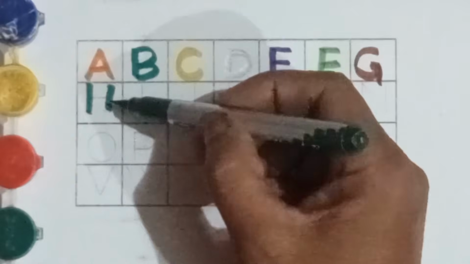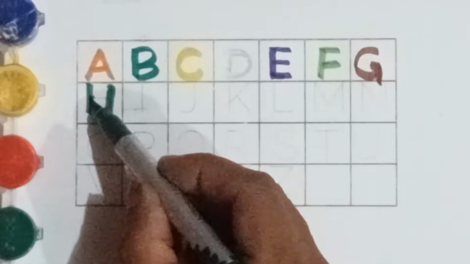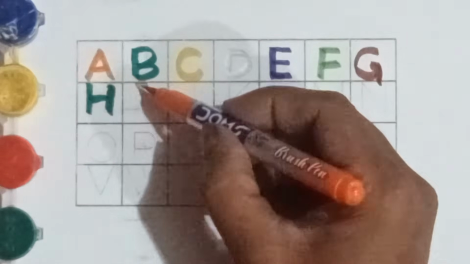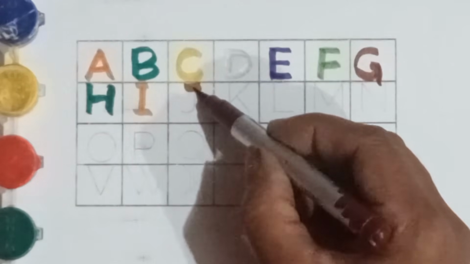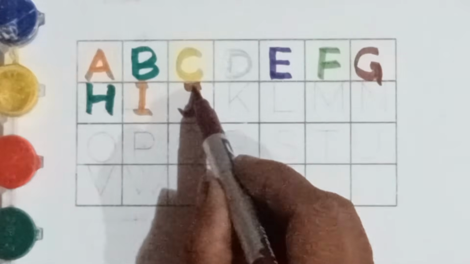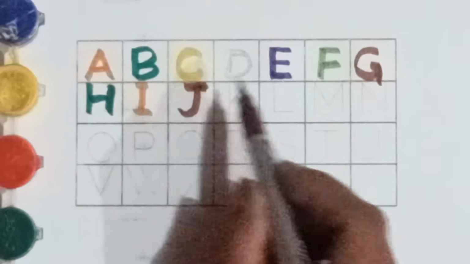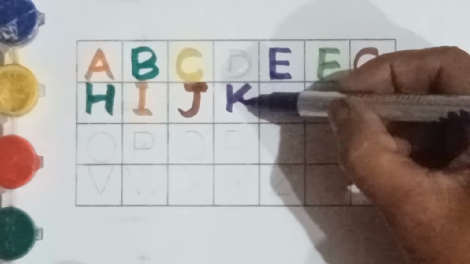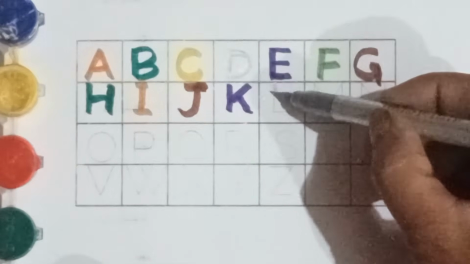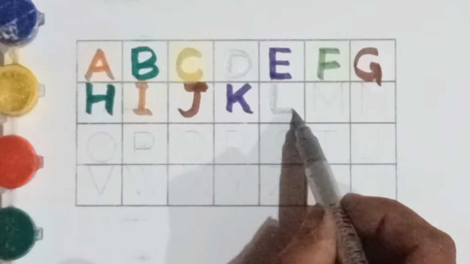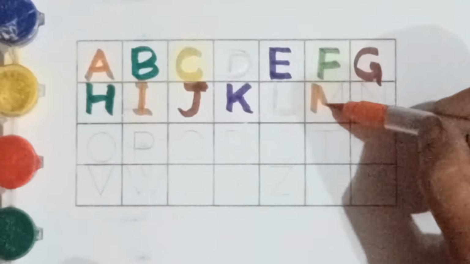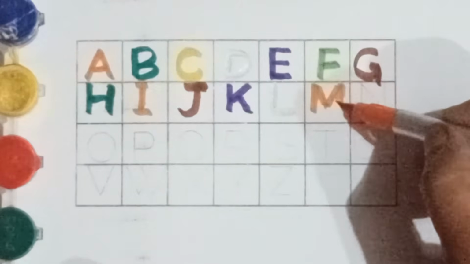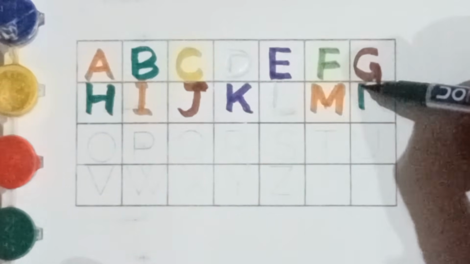H for hen, I for ink pot, J for jackfruit, K for kite, L for lion, M for monkey, N for nest.